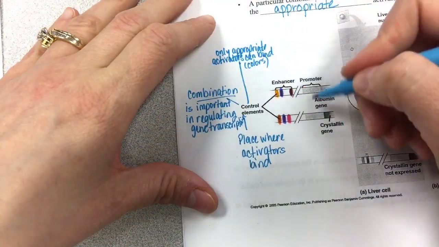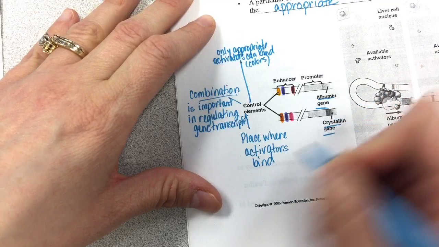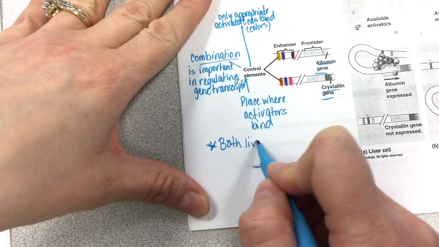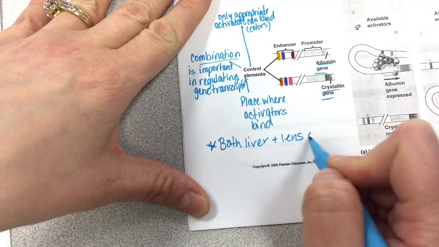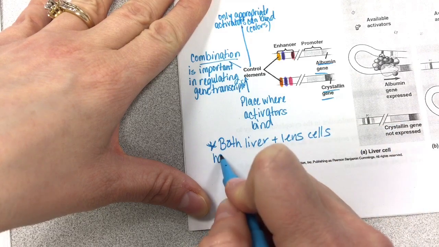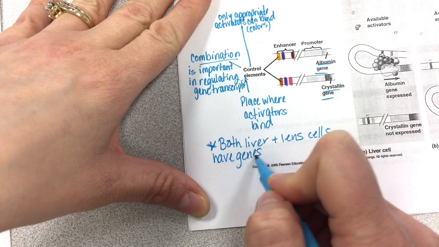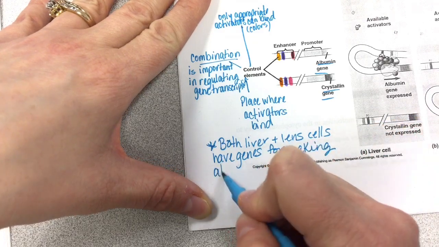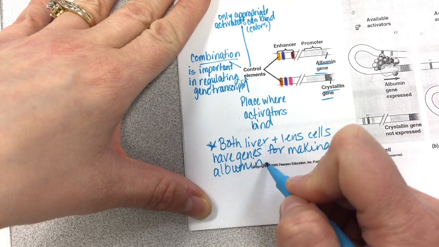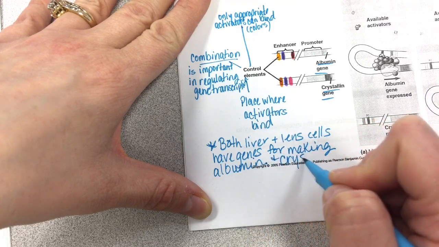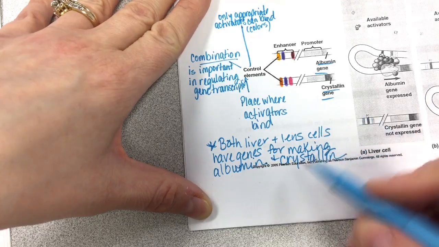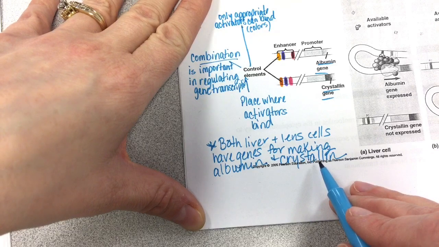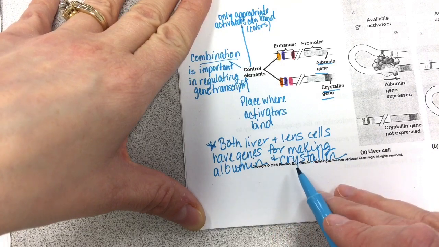Let's look at this. I'm going to put down for these two genes that both liver and lens cells have genes for making albumin and crystalline. So all cells in the body have genes for making these. They don't necessarily need to be made, these proteins, in every single cell of the body.